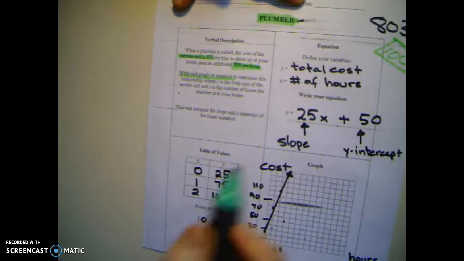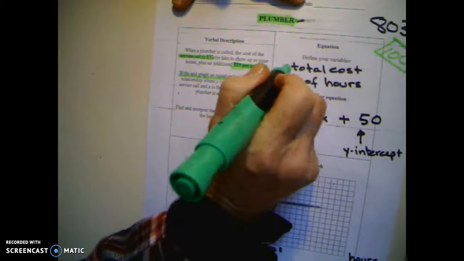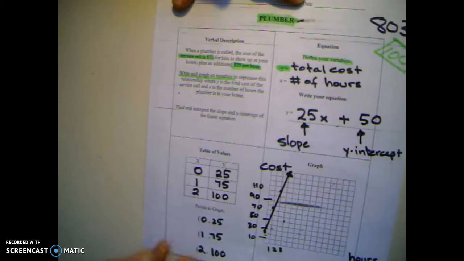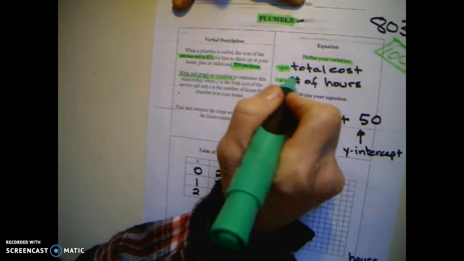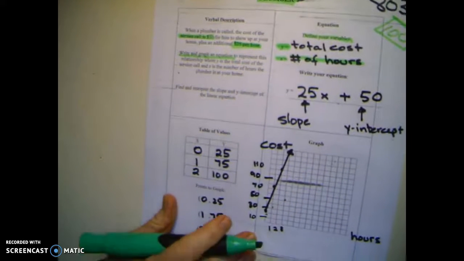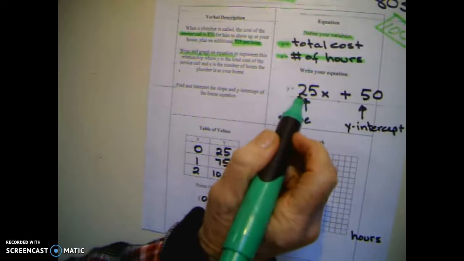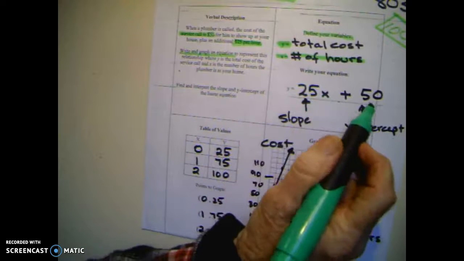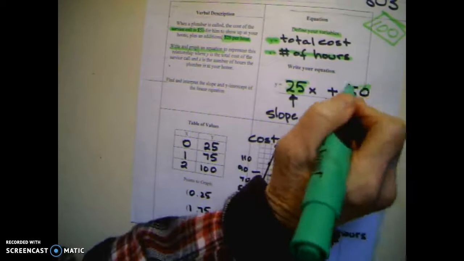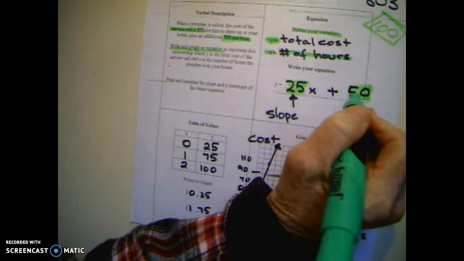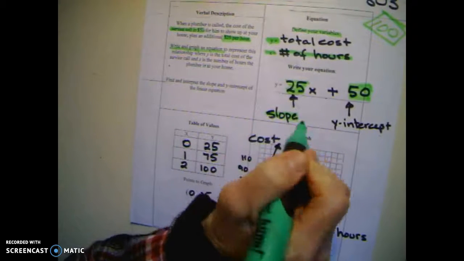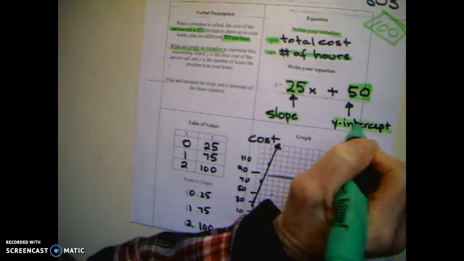So if you go over to here, the total cost is just the y. If I'm defining my variables, y is the total cost of the service, where x is the total number of hours that the plumber works. The equation then looks like this: y equals 25x plus 50. 25 is the amount he charges per hour. 50 is the amount he charges for the service call just to show up. The 25 is the slope of your line. The 50 is the y-intercept.